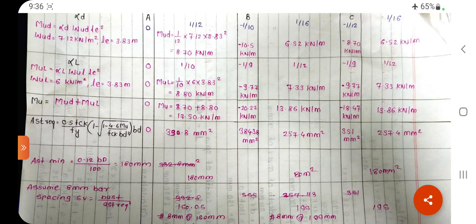Here the support moment is negative, and the span moment is positive. Now what happens, the steel from this span will be entering in this span, and this span will be entering in this span. So this steel is nothing but the moment steel. This steel will be satisfying this moment up to some extent, but we need to calculate what extra amount of steel will be required over here.